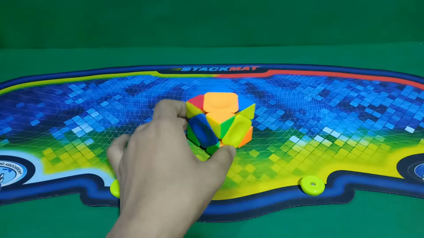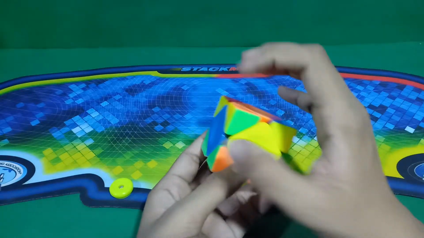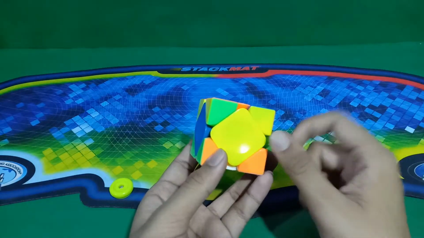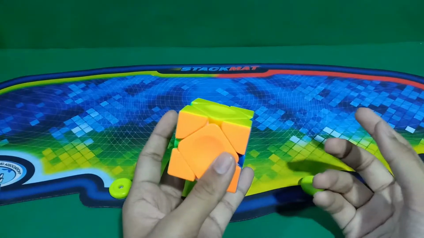Similarly, when you have the exact opposite case where you have pi OLL and you have the headlights towards your left, when you keep the centers towards yourself, what you have to do is the head slammer.